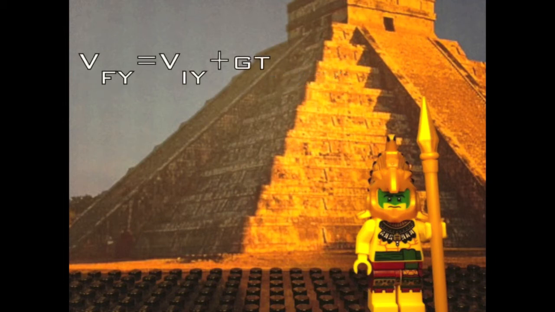Similarly, if you are looking for the time, plug into a different formula and solve for t, assuming that the initial velocity is given and that the final velocity is the negative of the initial velocity.